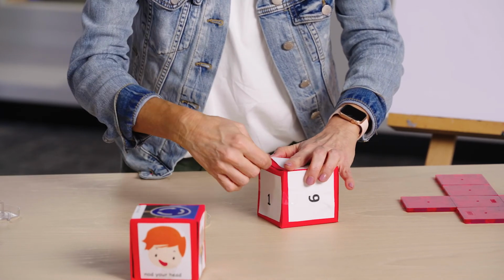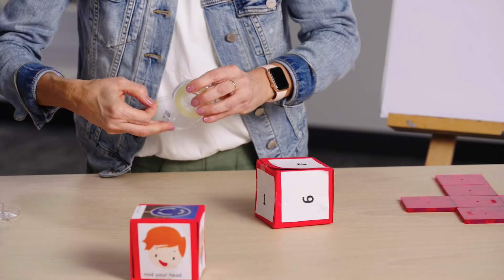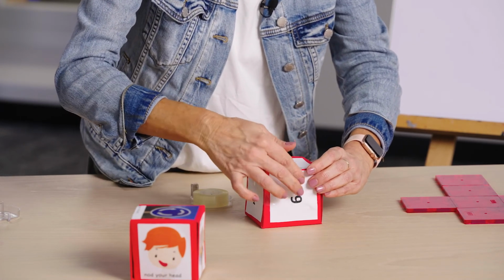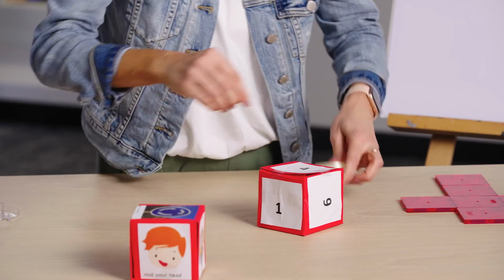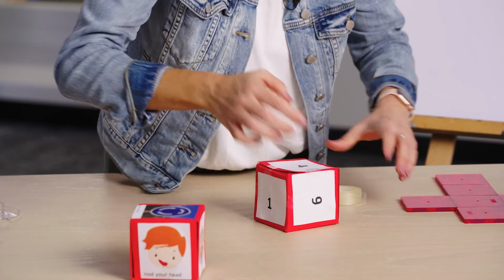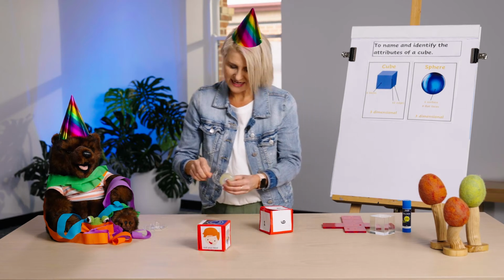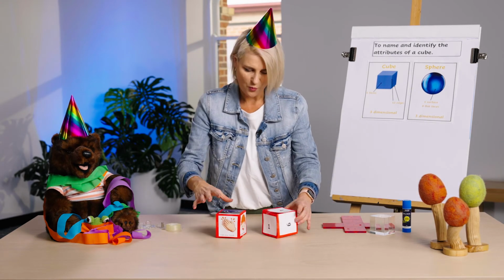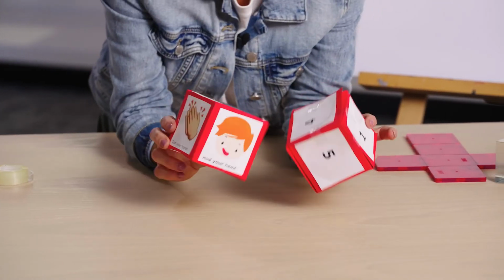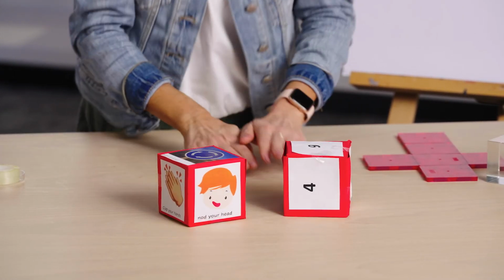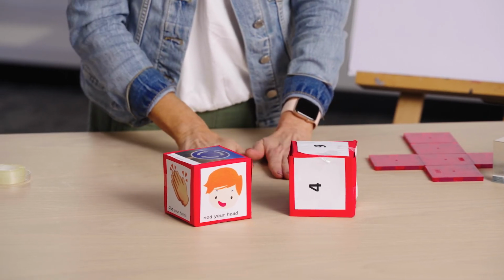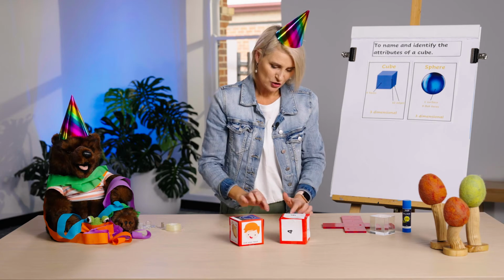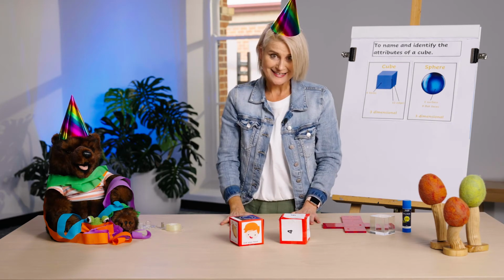Let's stick that together. Oh my goodness, Baby Bear, Frog, are you getting excited for our party games? I certainly am. Oh, that didn't really stick. Try that again. One more bit of tape over here. And put that there. And there we go. We have got now 2 different cubes that we made from a flat net out of card that we used our square shapes here to draw over and create 6 sides.